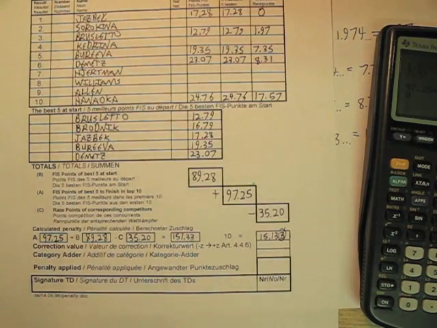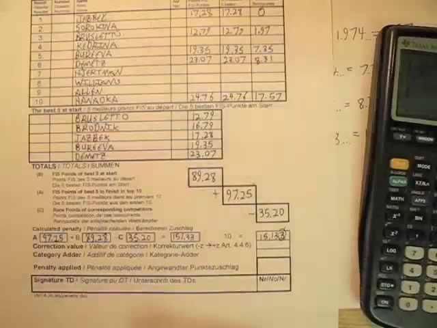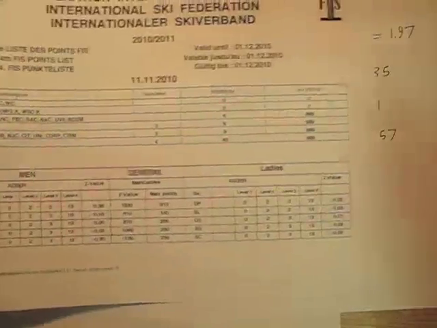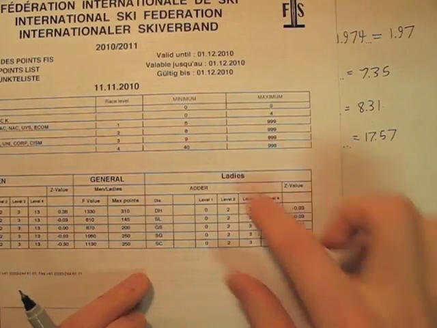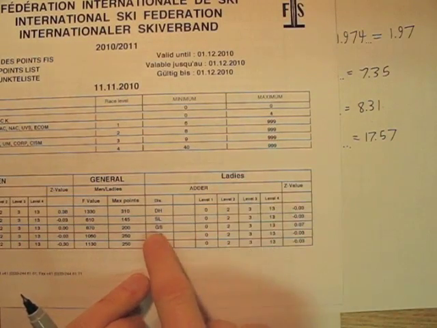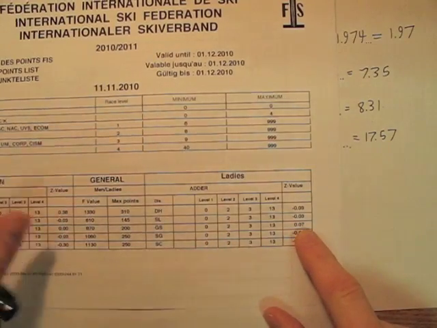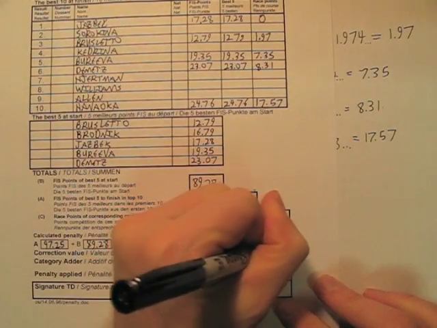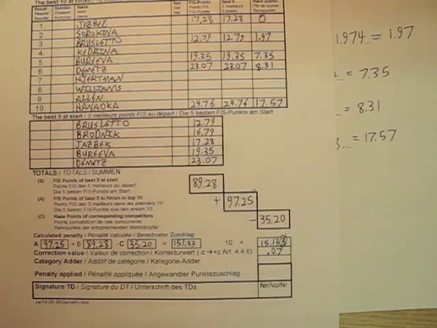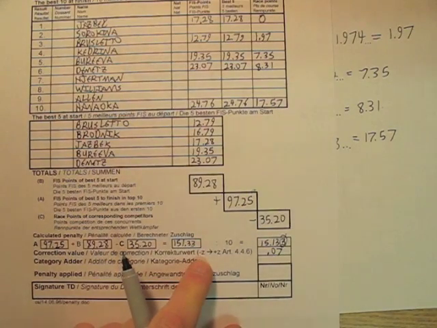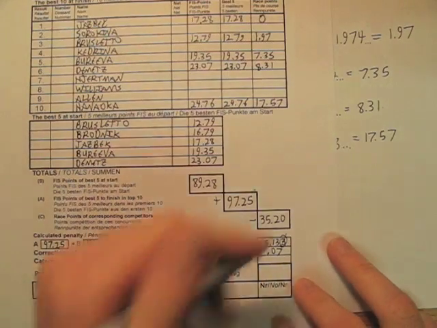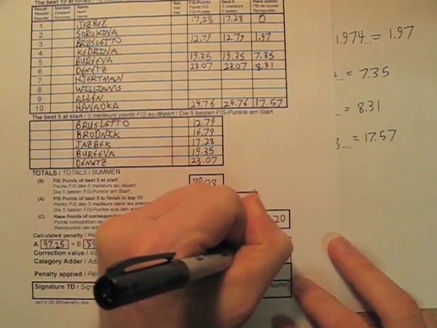Now, I go back to my front page. The correction value, the Z value. Okay, so here, ladies, giant slalom, Z value is 0.07, and now they don't really explain this well at all, but it's going to be minus the Z value.